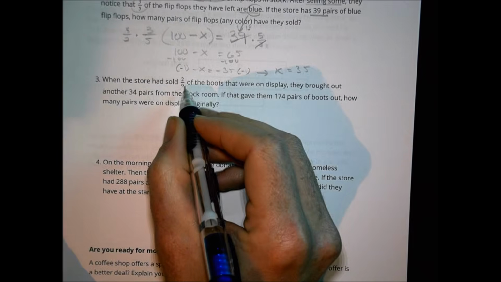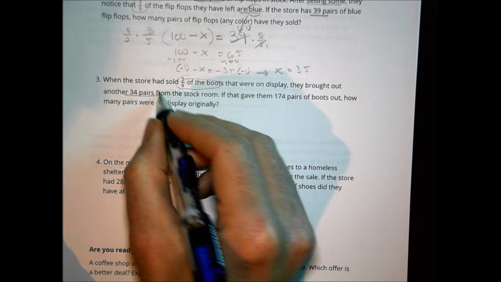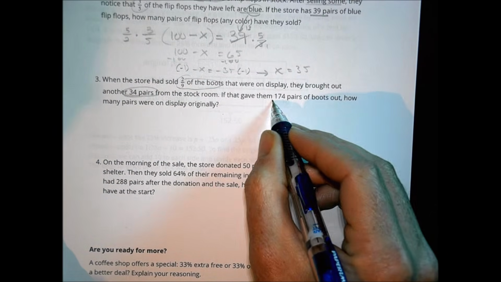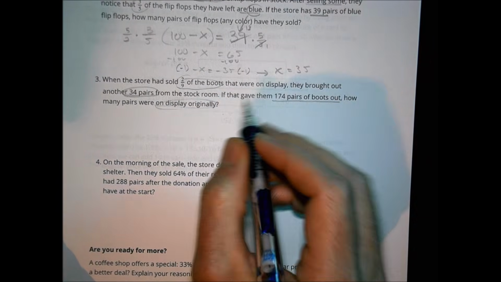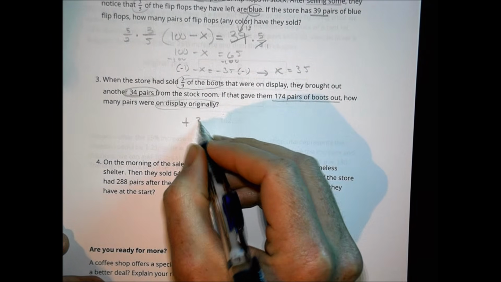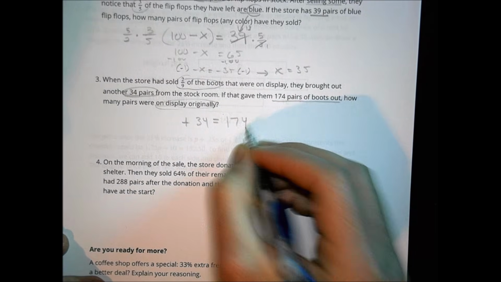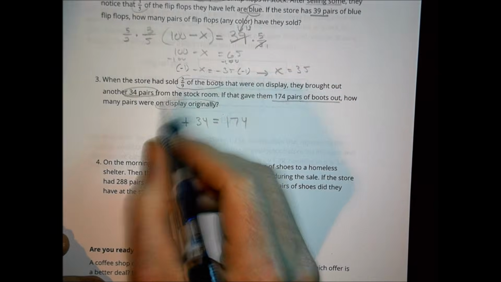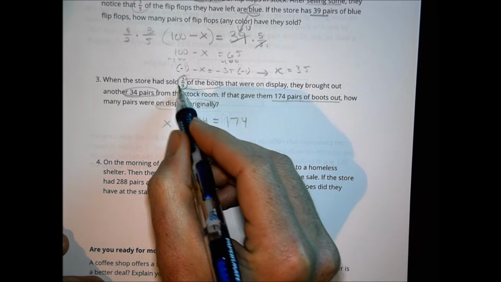Number 3. When the store had sold 2/9 of the boots that were on display, they brought out another 34 pairs from the stockroom. That gave them 174 pairs of boots out. How many were on display originally? Be careful with this one, because we know we're going to be adding 34 pairs to something, and we're going to have 174 boots out on display. Now, this number is going to be multiplied by the number of boots that they had to start with. So you have to decide, what do I do with this 2/9?